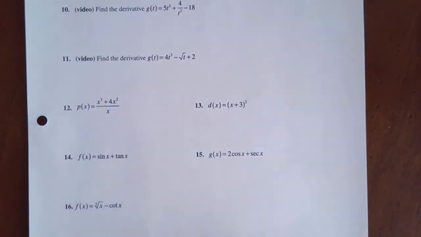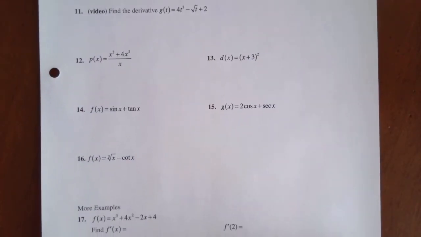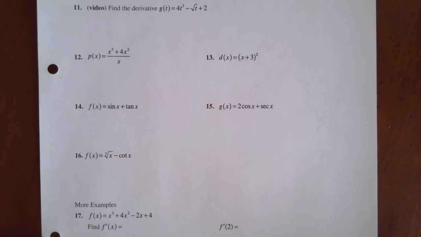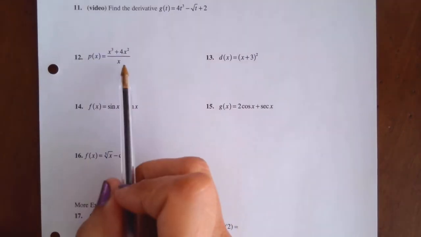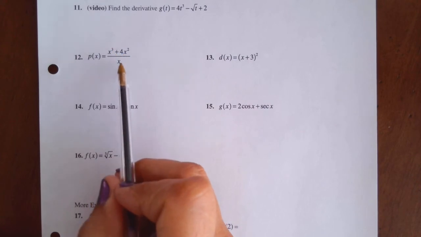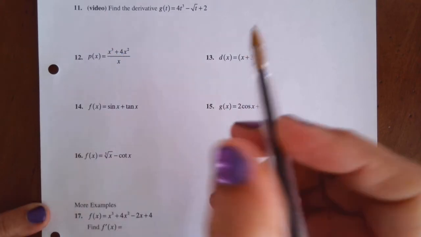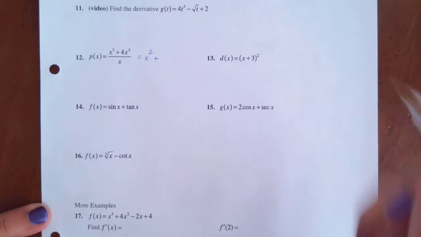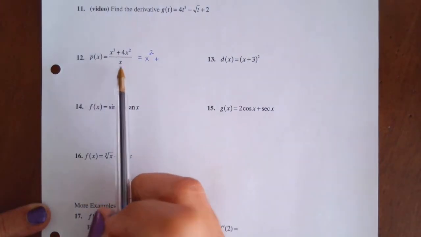So we're going to start with number 12. We're going to just go through a few more problems and find these derivatives. All right, so on number 12, the first one we're starting with today is a division problem. Again, I don't have a rule for division, so I would have to simplify. And to simplify a division problem, you're basically just dividing the denominator into each numerator. Okay, so that's what we're going to do. So we're going to divide x cubed by x, which would give me x squared. And then I would divide 4x squared by x, which gives me 4x.